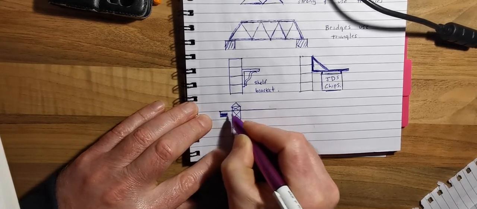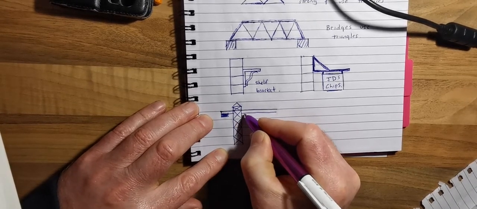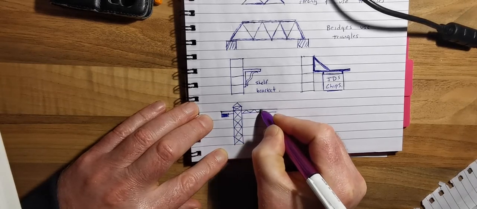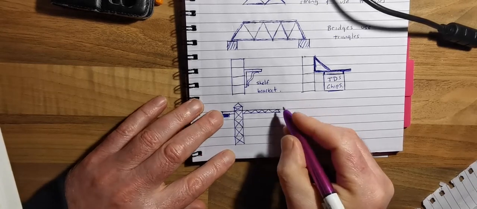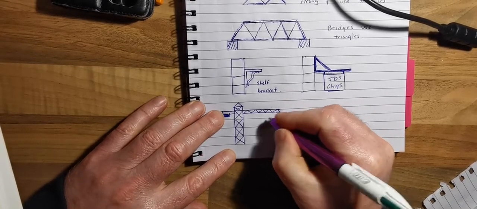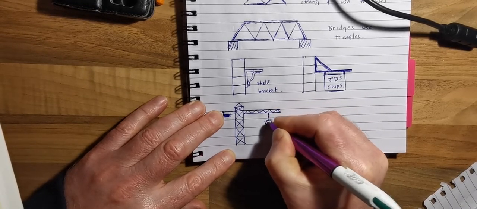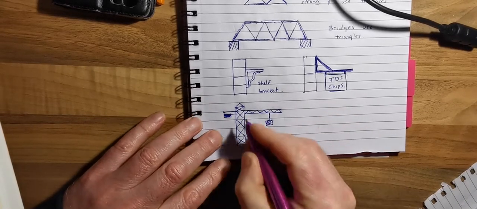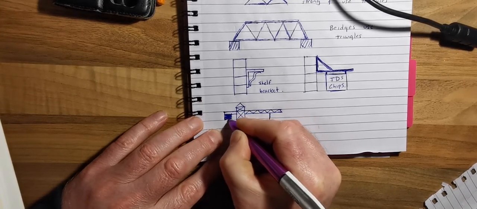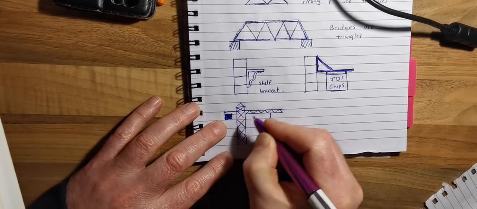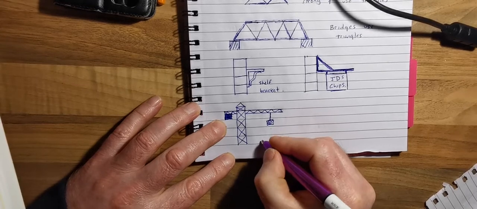So I'm going to make that look heavy because that's our counterweight. And I'm just going to do zigzag triangles over here. And we'll put a rope and a weight hanging off it here. So that's usually a big huge lump of concrete with steel in it that's bolted on. Okay, so cranes.